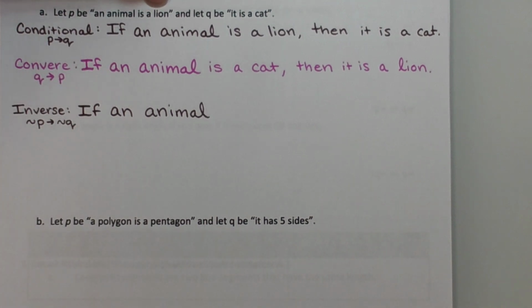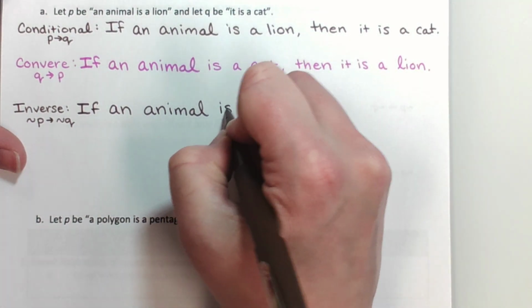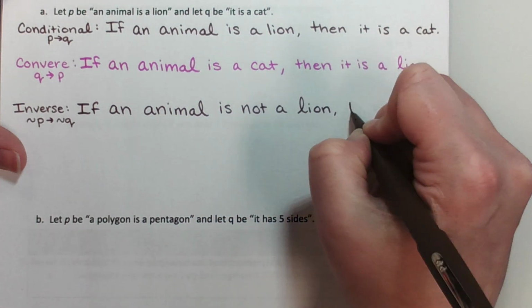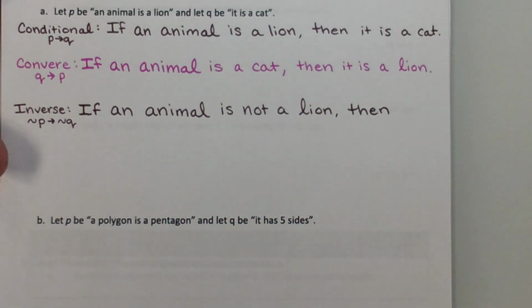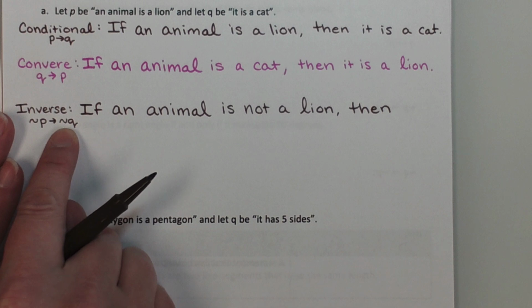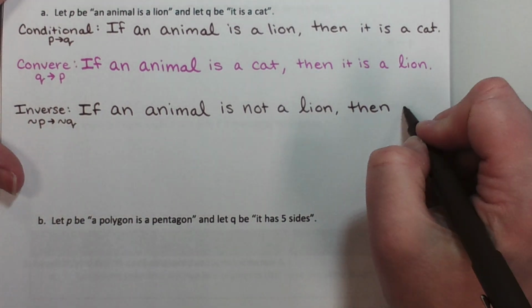To say not P says the animal is not a lion. If an animal is not a lion, then goes to not Q. If you add not on one side, you add not on the other. The nots always go on both. It is not a cat.